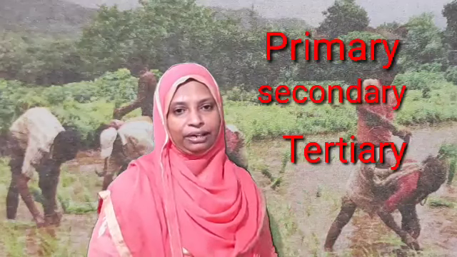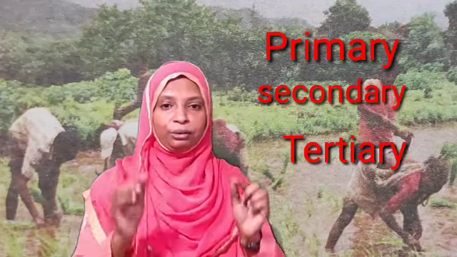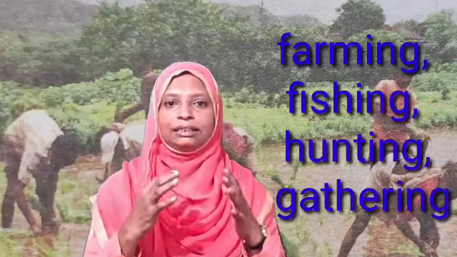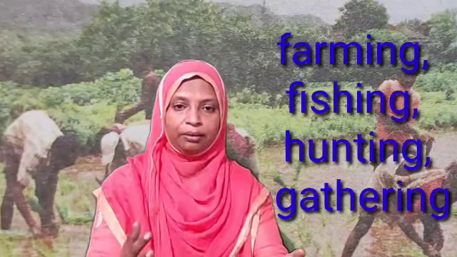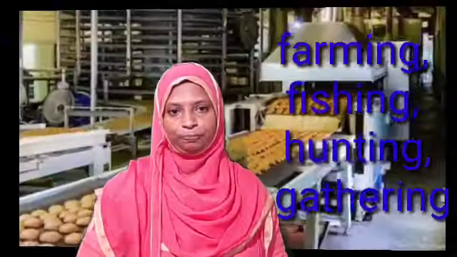Agriculture comes in primary. That means whenever we use any kind of natural resources directly for our consumption, or to satisfy our needs, that comes in the primary sector. So farming or agriculture, fishing, hunting or gathering, etc. come in the activities of the primary sector, where we use natural resources directly to satisfy many of our needs.